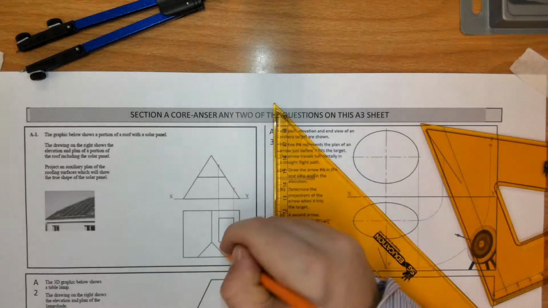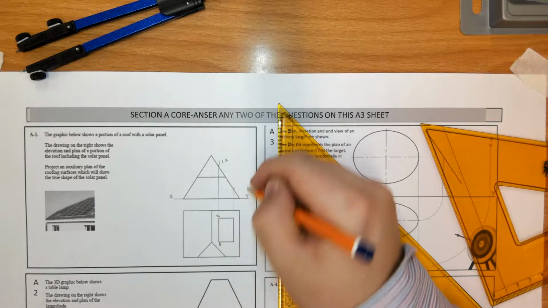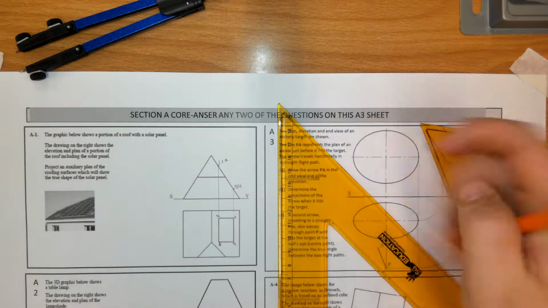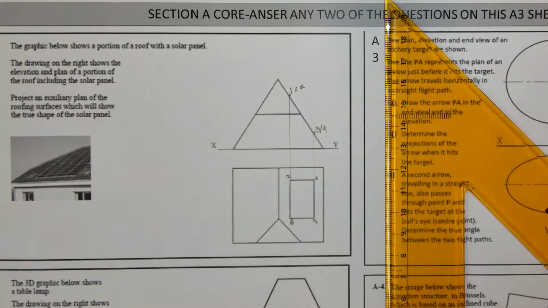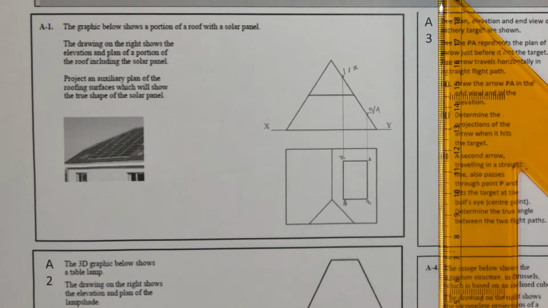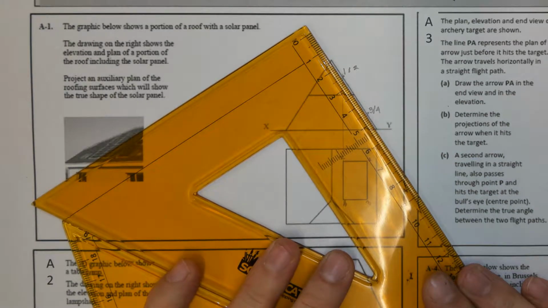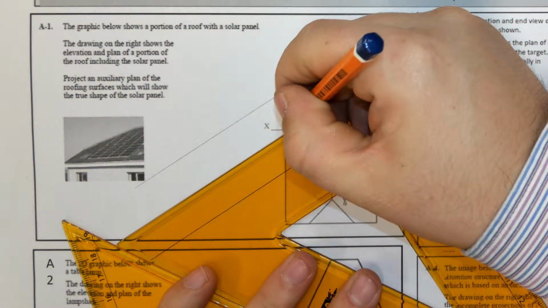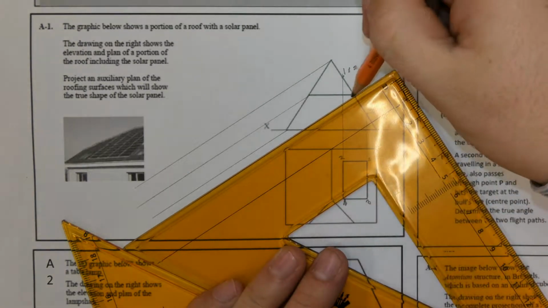So here's the solar panel here. So 1, 2, 1/2, 3, 4, 3/4. I'm going to zoom in here and do it. To see the true shape, you need to project from a view in which the surface appears as an edge. So I'm going to draw in my projection lines. My projection lines are around 90 degrees to the edge view of the solar panel.